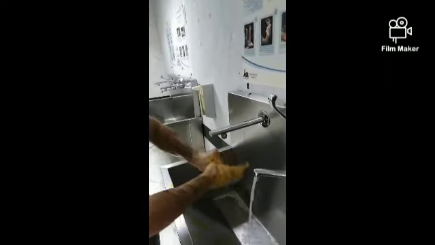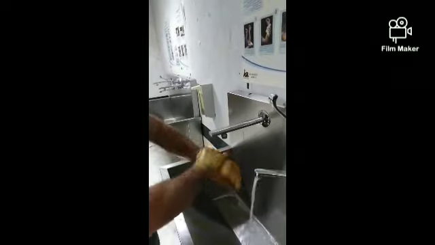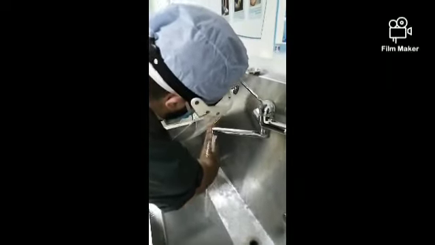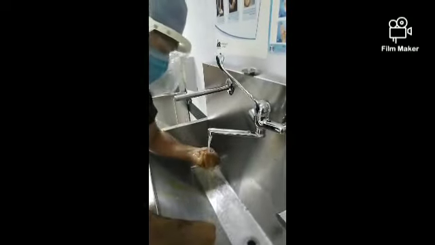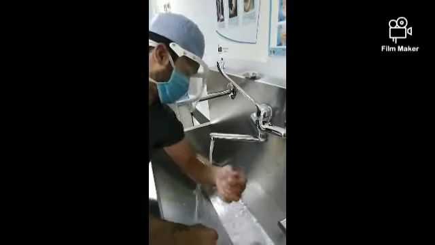Then he rubs his thumbs, both hands, the rest of both hands, and the rest of the forearm. He washes his hands in a manner that keeps the tips of his fingers always upward, and he repeats this procedure three times.